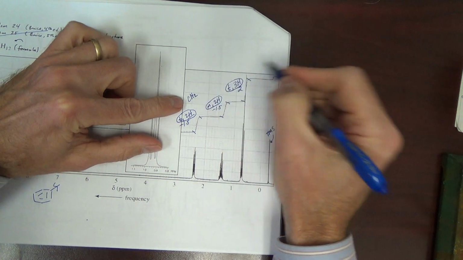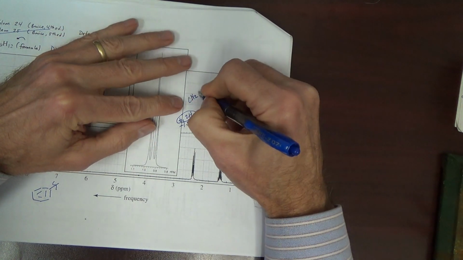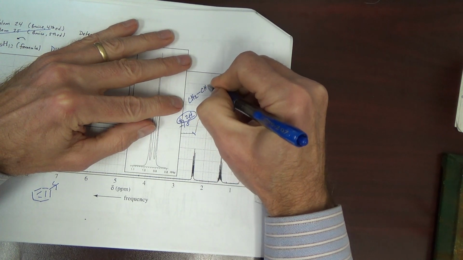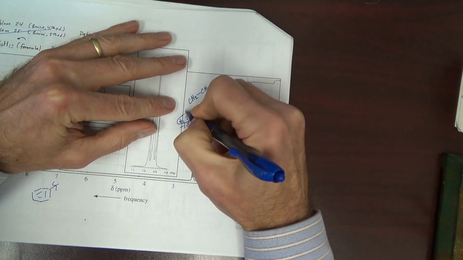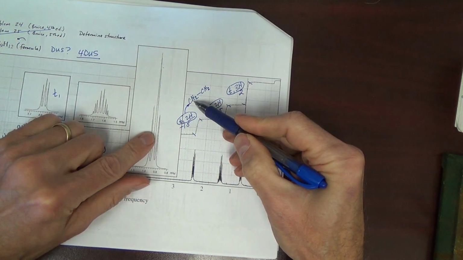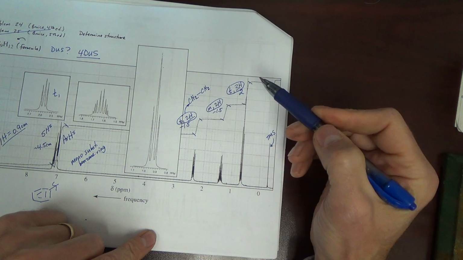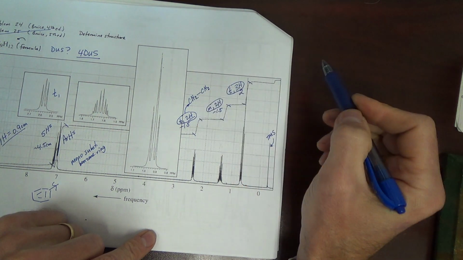What would make this a triplet? Well, the neighbors make it a triplet. It's bonded to a CH2. And that would be a triplet because it has two neighbors. N plus 1 is 3, triplet, and it's 2 H's. There you go.